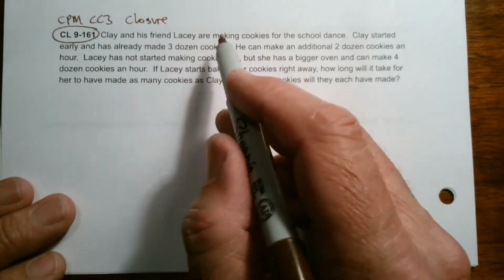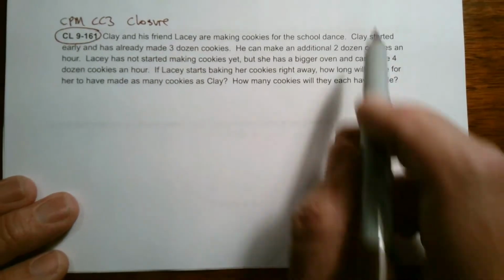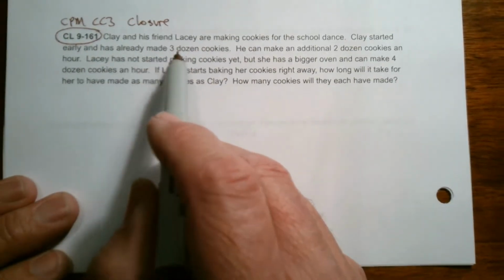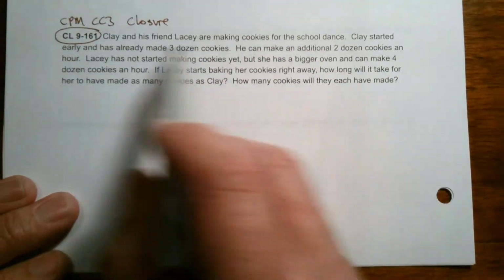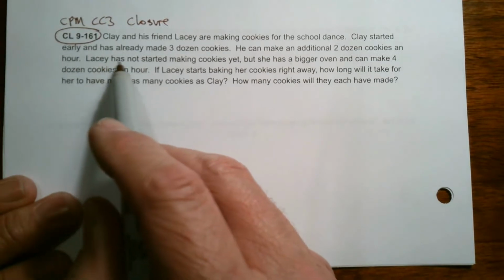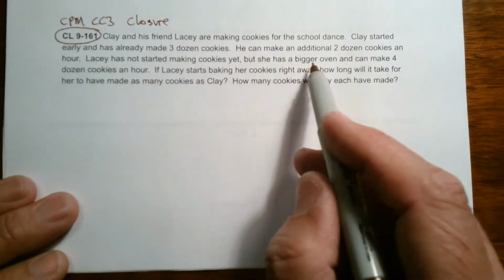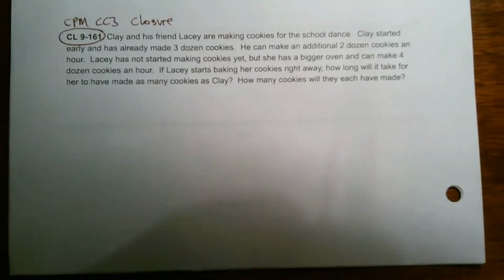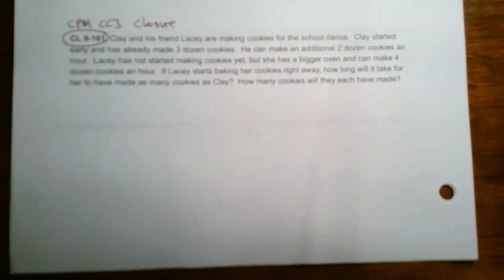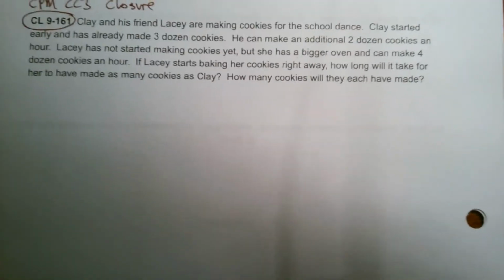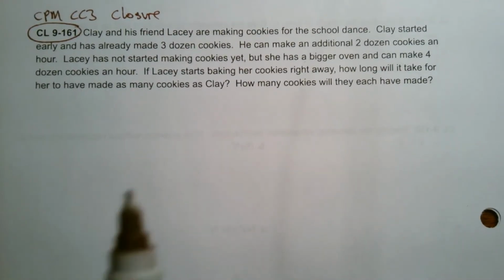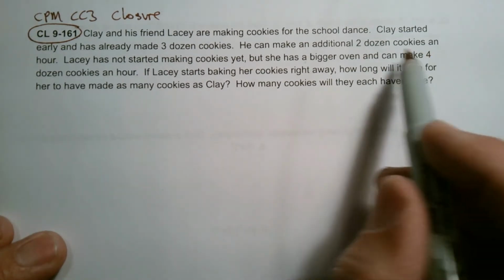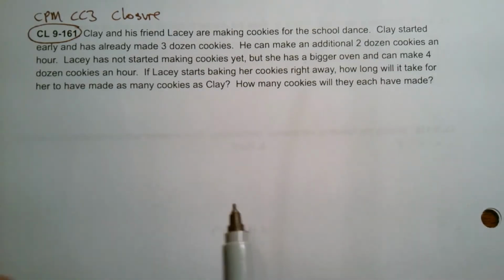It says Clay and his friend Lacey are making cookies for the school dance. Clay started early and has already made 3 dozen cookies. He can make an additional 2 dozen cookies an hour. Lacey has not started making cookies yet, but she has a bigger oven and can make 4 dozen cookies an hour. If Lacey starts baking her cookies right away, how long will it take for her to have made as many cookies as Clay? So I want to find out how many hours it will take for them to be at the same place in making cookies.